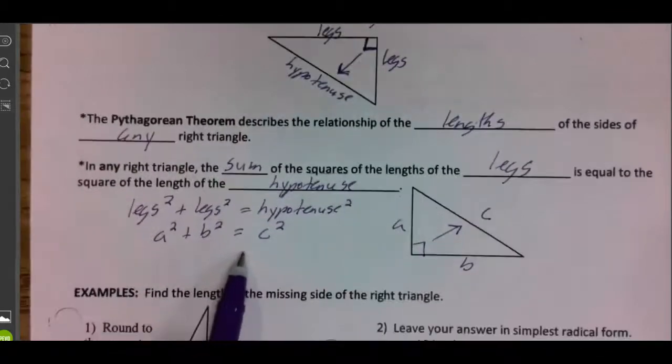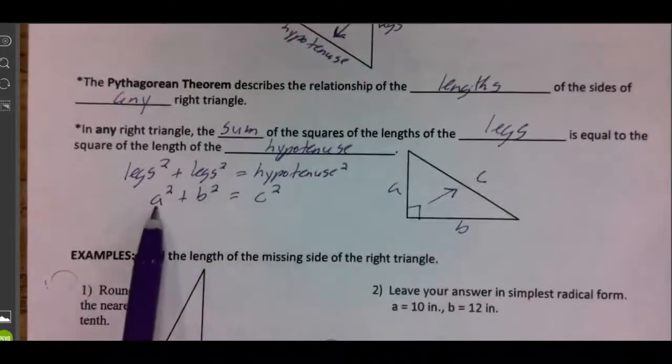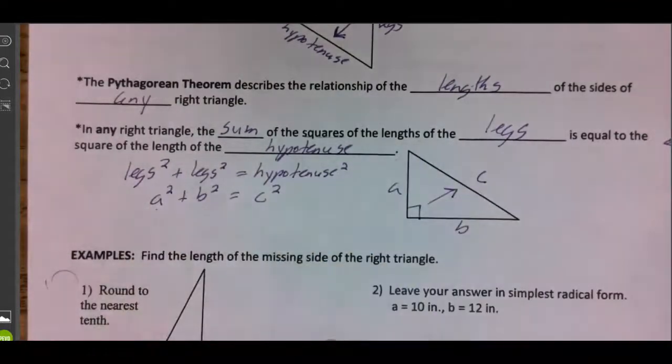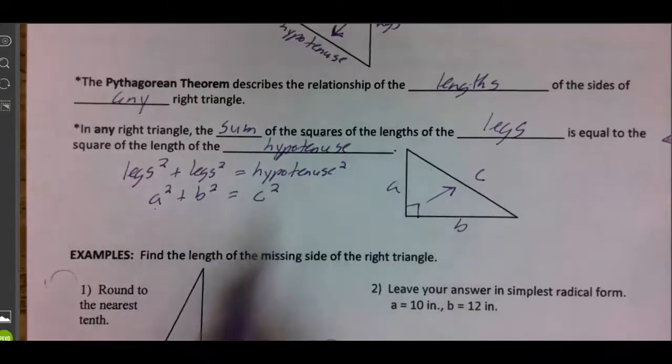Okay? And it's not really a formula, it's a theorem. Right here, this is our theorem. If you read through that, that's the theorem. In any right triangle, the sum of the squares of the lengths of the legs is equal to the square of the length of the hypotenuse, okay?